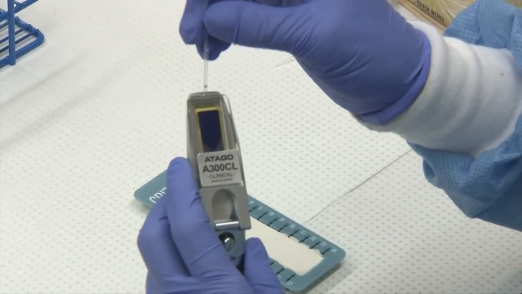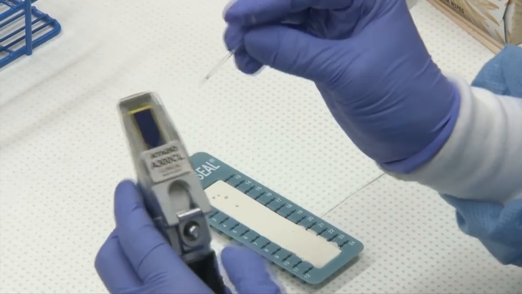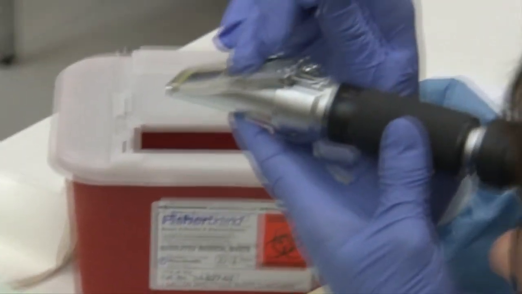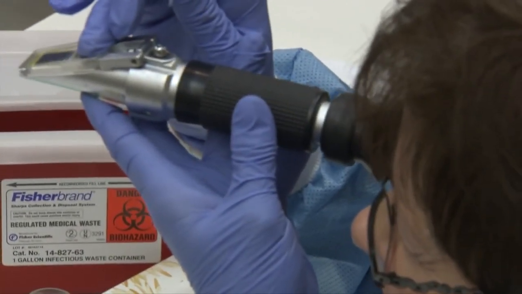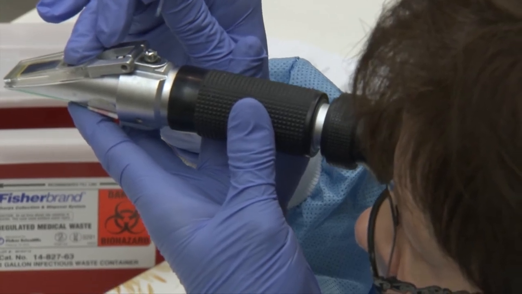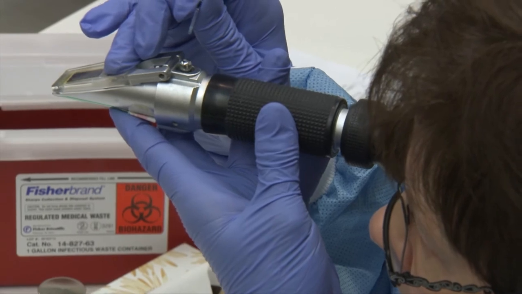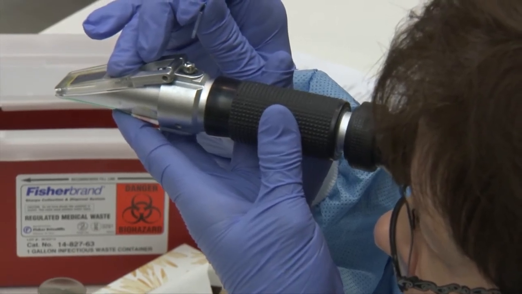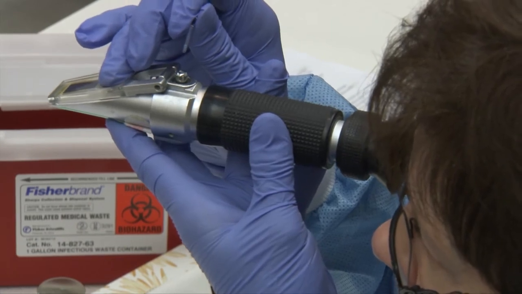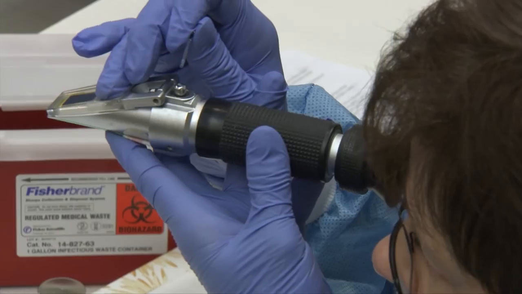So once you have enough sample, which would be indicated by a pretty large dark spot on your platen, you bring the instrument up to your eye, and each refractometer is different, but this one has a scale that says SP for serum protein, and it says grams per 100 mil. So you should have a very straight, clear line, a dark one and a light one, and the interface is where you read your result.